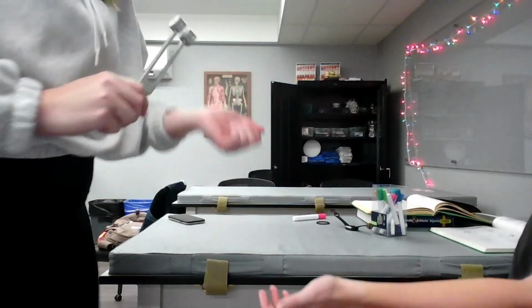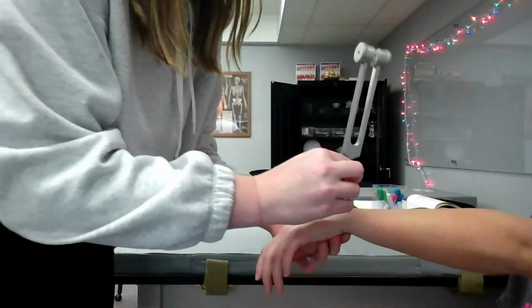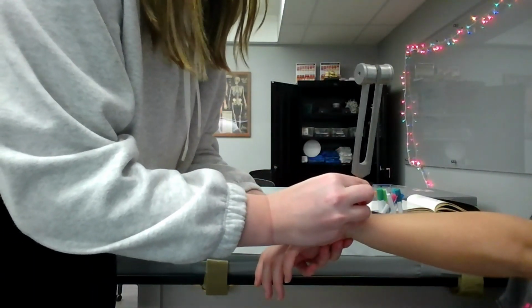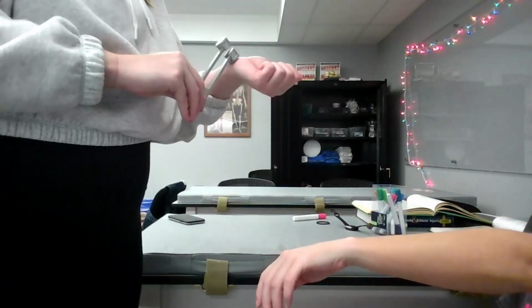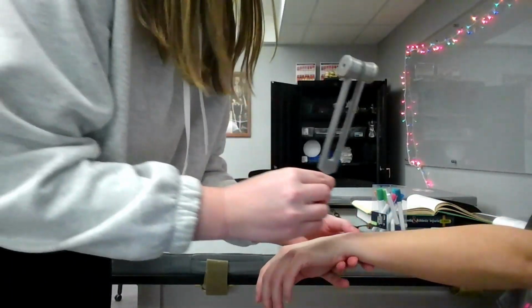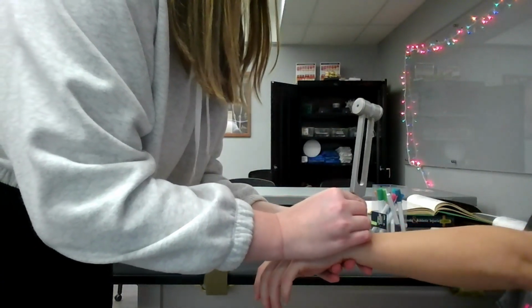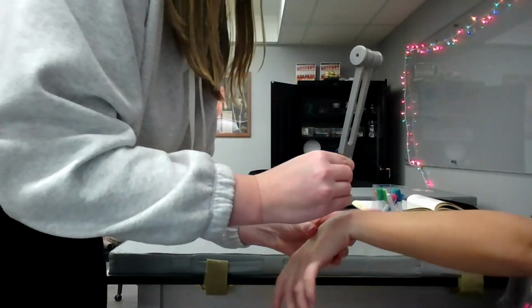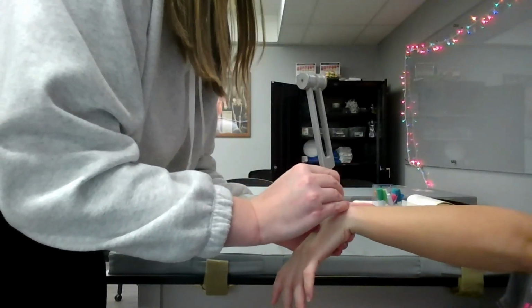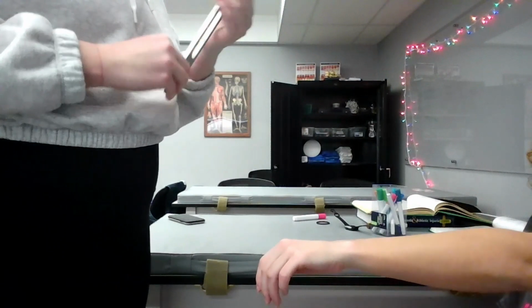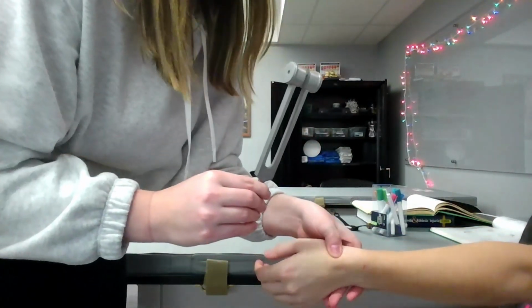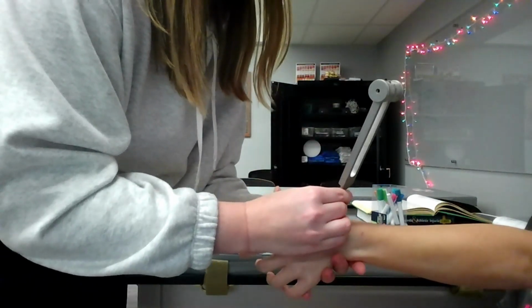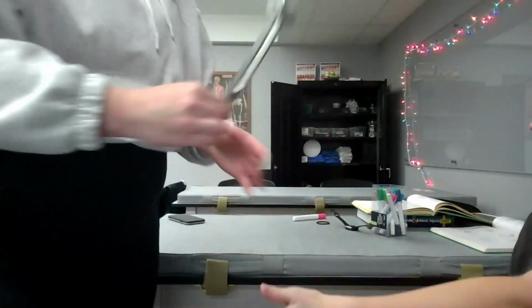Okay. So, I'll do it with the prominent bones. So, the styloid. Does that feel weird? Lister's tubercle. The lunate. And we can do the scaphoid. And that's it.